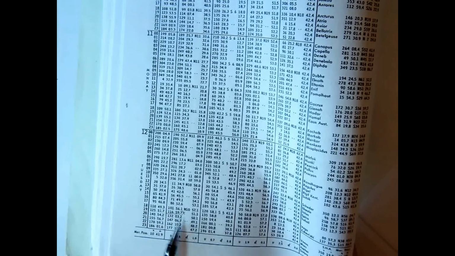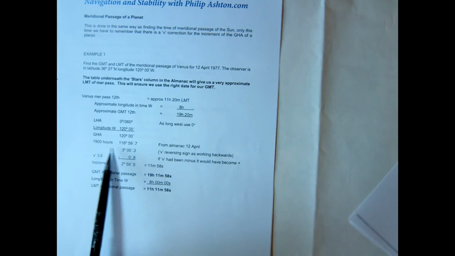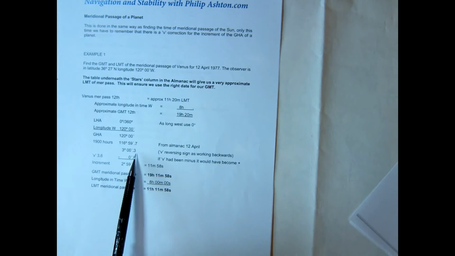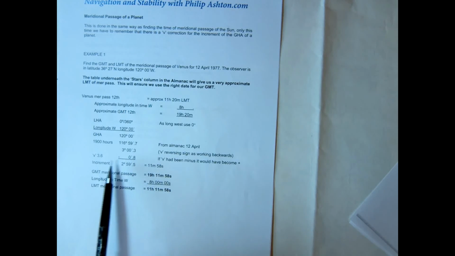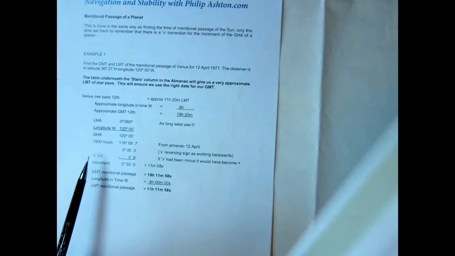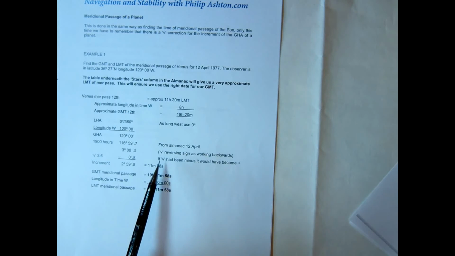We'll go to Venus on the next column. So we write that down there, and we've got our increments, 3 degrees 00.3. Go to the bottom and you'll see that V here is 3.6. So we write that value down, 3.6. And obviously we're going to reverse the sign as we're working backwards.